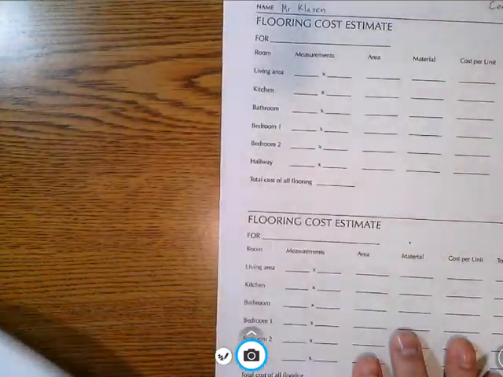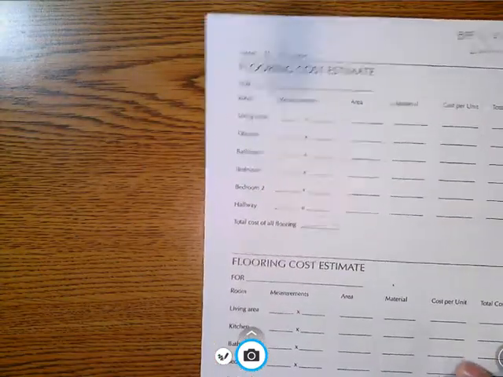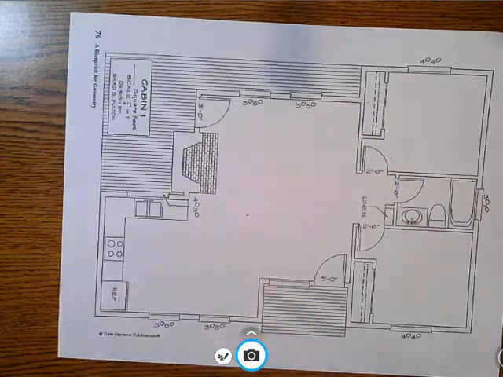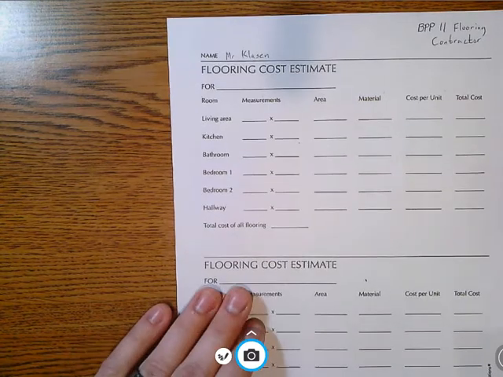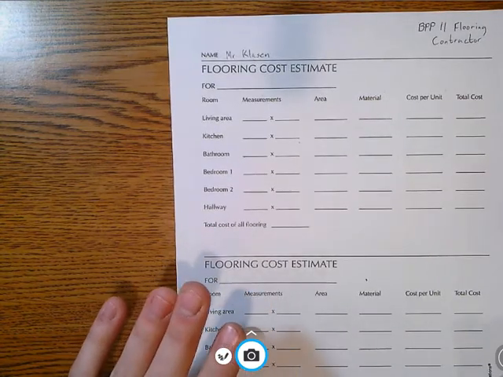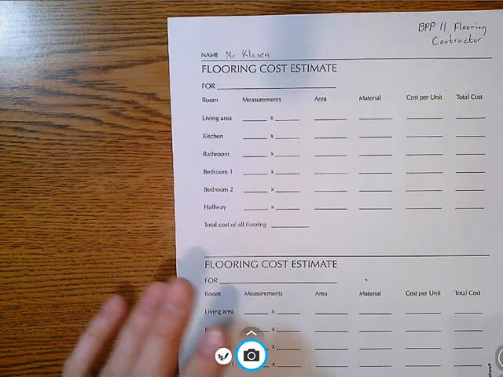So keep flipping through your packet if I have given you one of these. I'm just going to take that off there, and the blueprint that I want to use for this video is right here, so we'll use this and talk through some of these examples. In flooring contracting, we have to figure out the relative areas of each room and estimate material on that.